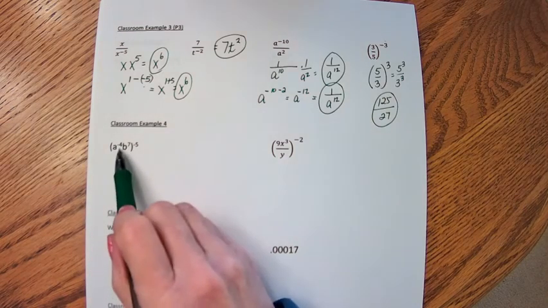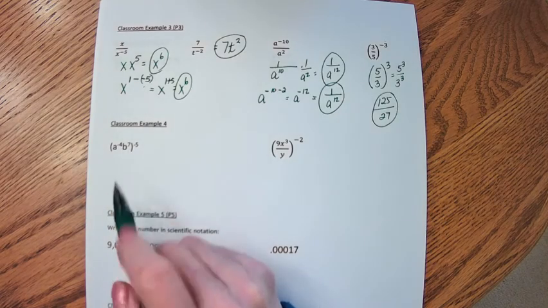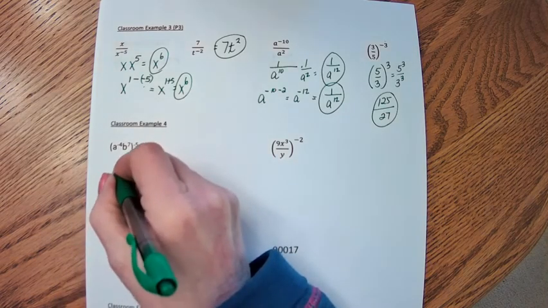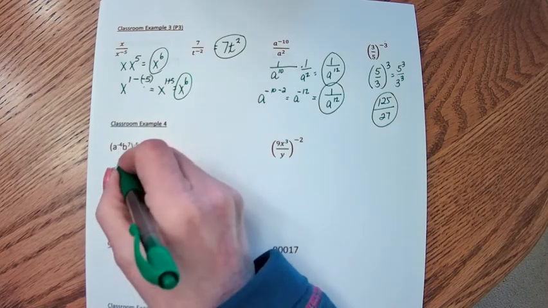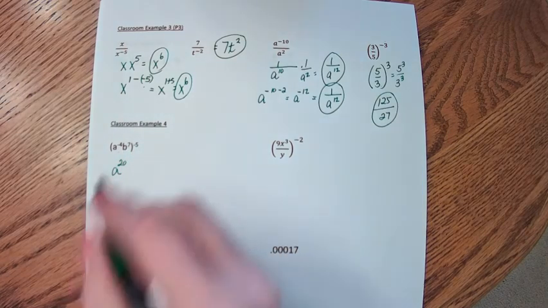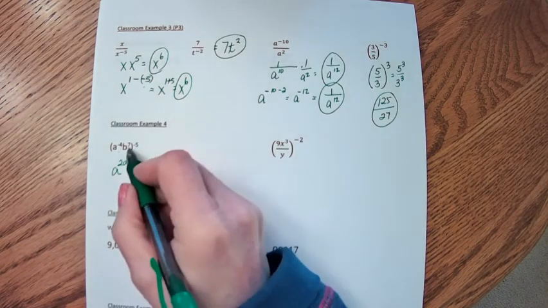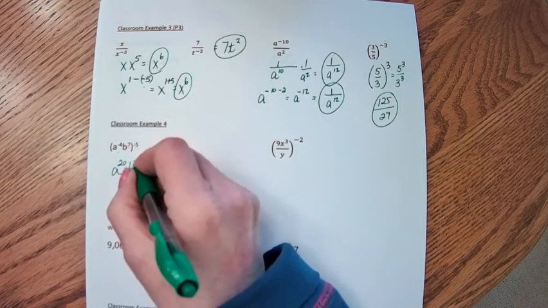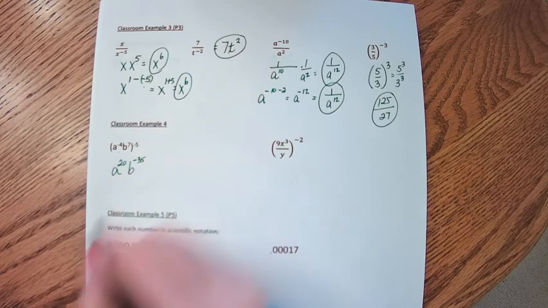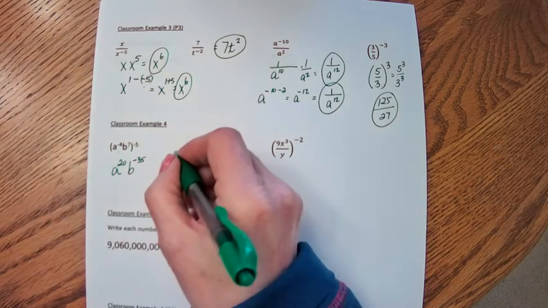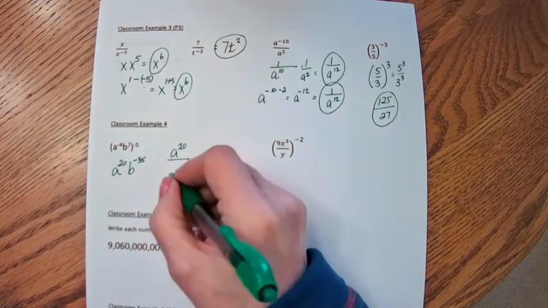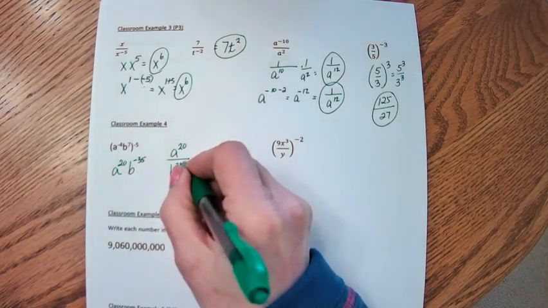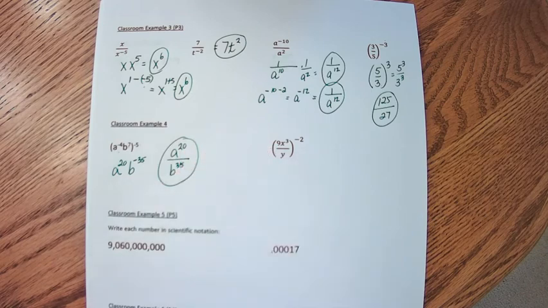And classroom example 4, remember when you raise a power to a power, you multiply the exponents. So for A, -4 times -5 is +20. With my base B, 7 times -5 is -35. And if I want to write my answer with just positive exponents, my A is going to stay in the numerator, but my B is going down in the denominator so it can have a positive exponent.